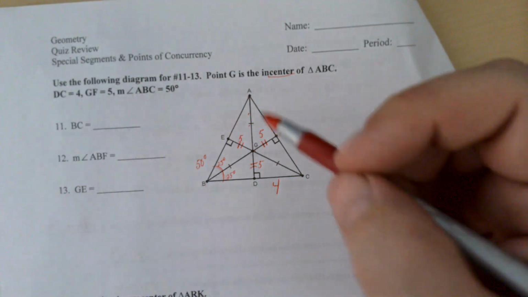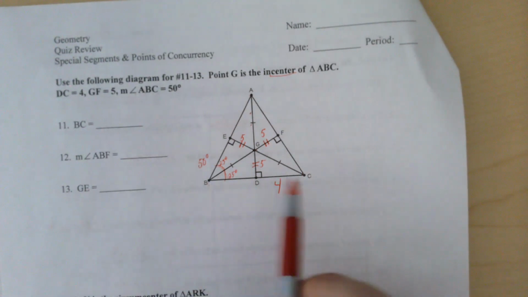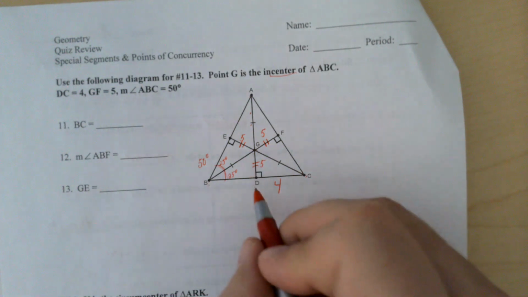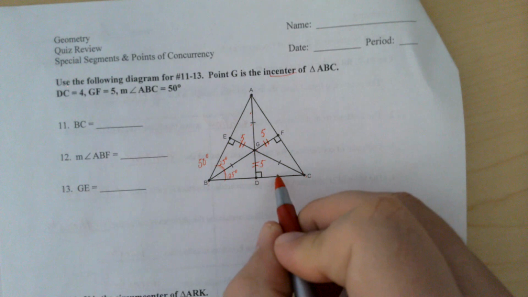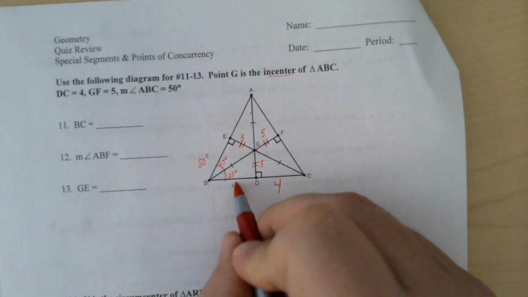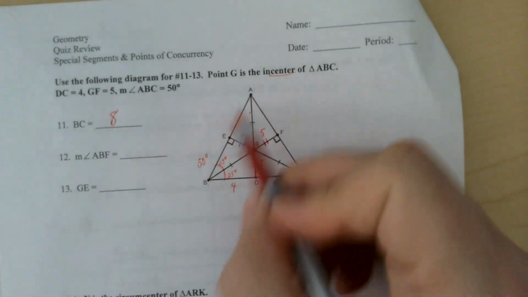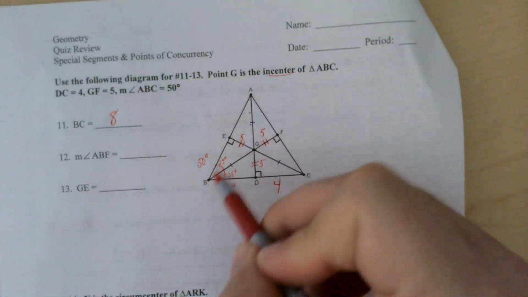So the first question I ask is BC. So what you're going to see is this is a midpoint. So this and this are each 4. So we're going to just simply double 4 for a total of 8. Then the next thing we need to realize is I'm only asking for this small angle.